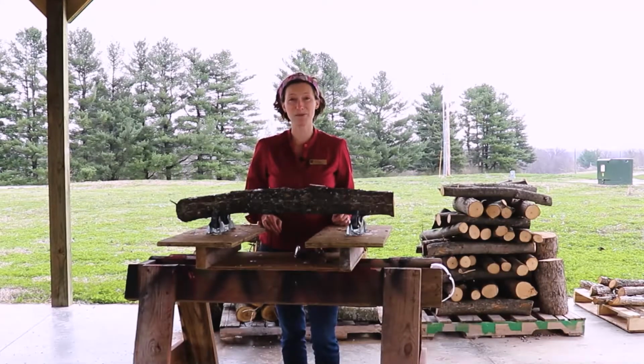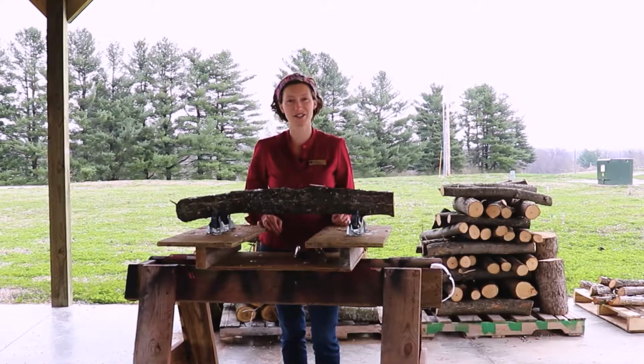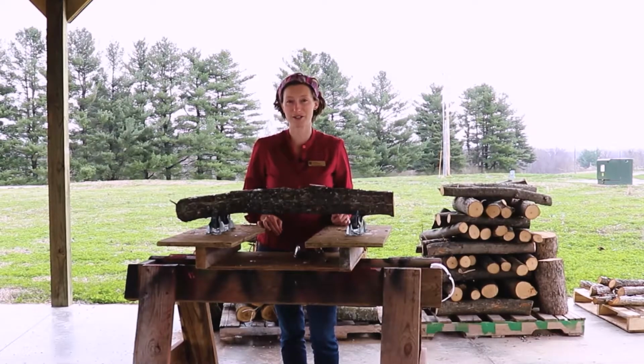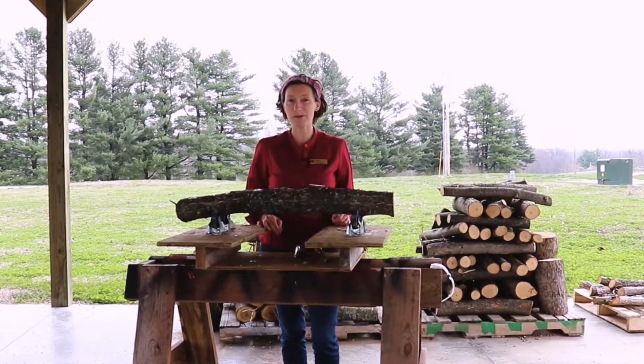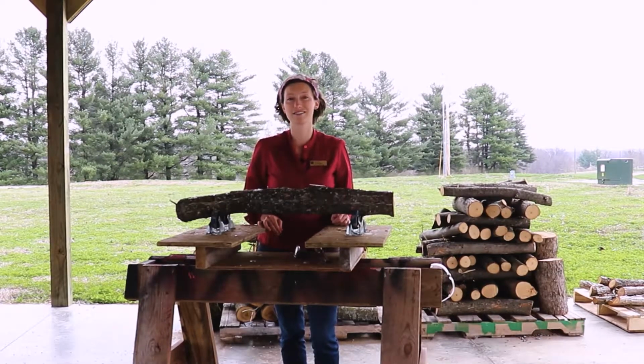Hi, my name is Hannah Hemmelgarn, and I'm the Outreach and Education Coordinator at the Center for Agroforestry at MU. And today we will be inoculating shiitake logs.